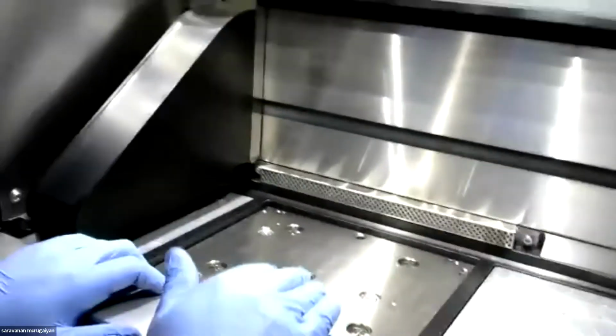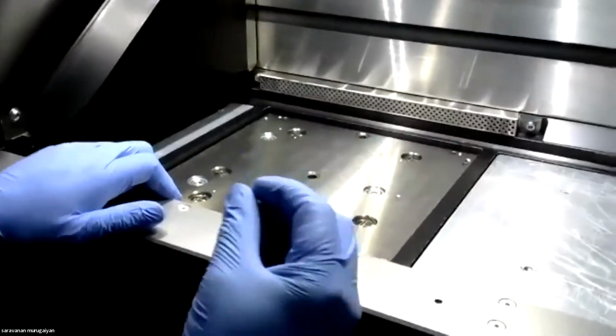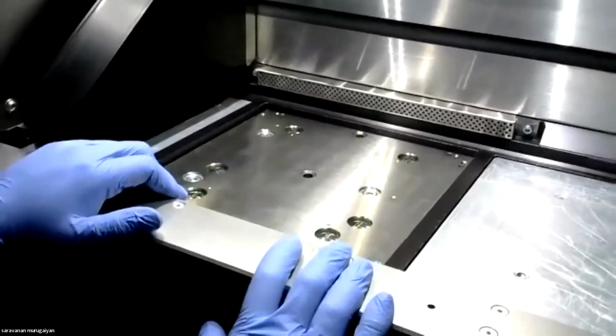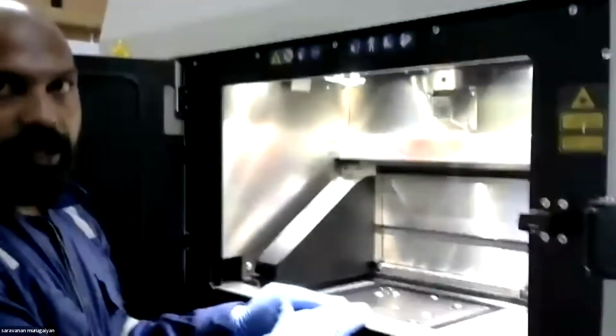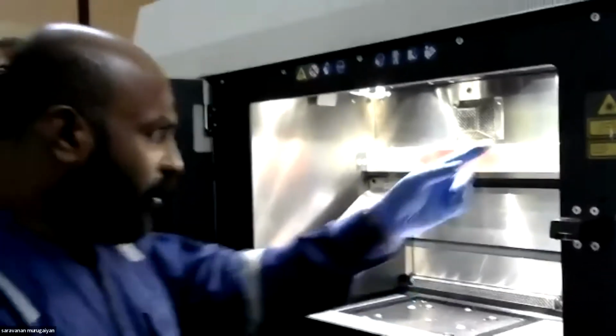Okay, and this machine has a laser power of 400 watts and a maximum laser scanning speed of 7 meters per second. As the laser spot falls on it, the metal powder consolidates and forms the part. By now you will be aware of how the part is formed, so I'm not going into the details of that.